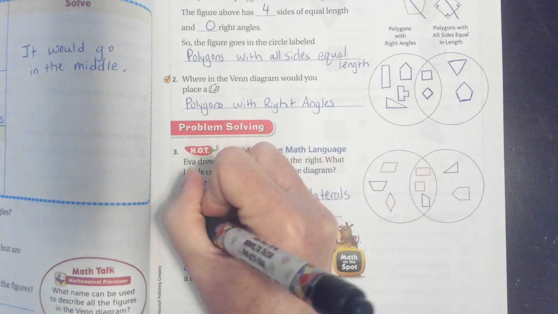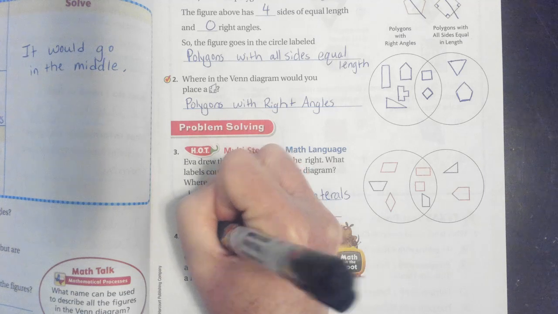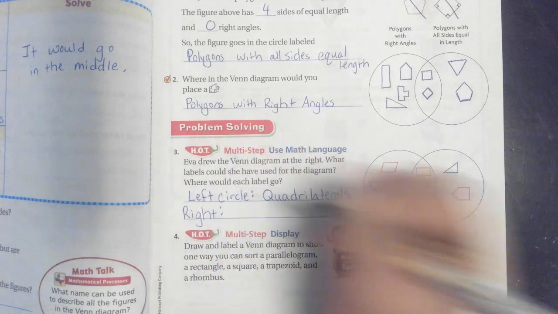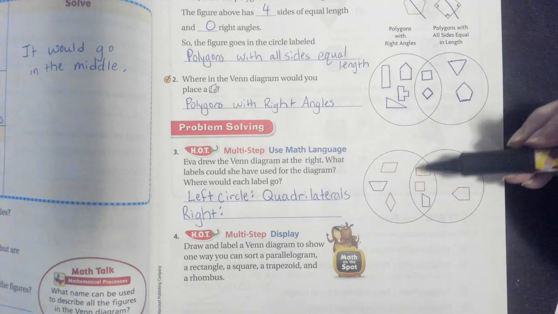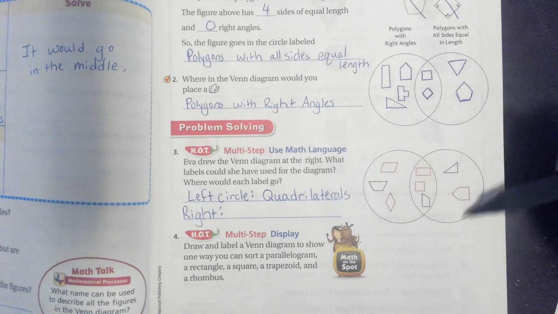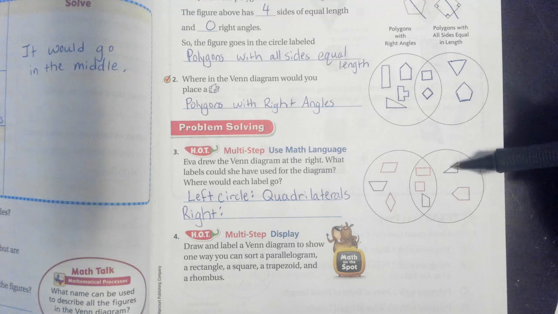Right, on the right circle, let's put right. On this one over here, what can we say about these? Well, they're not all quadrilaterals. These ones are because they went in that circle. But let's look at the angles.